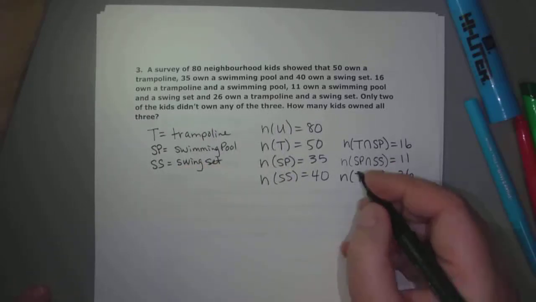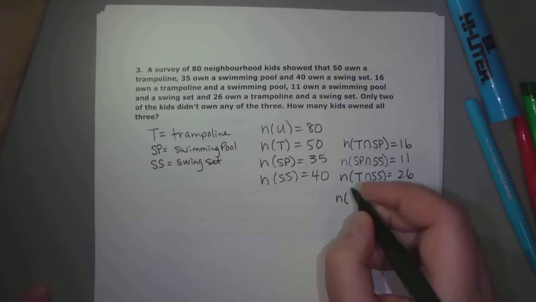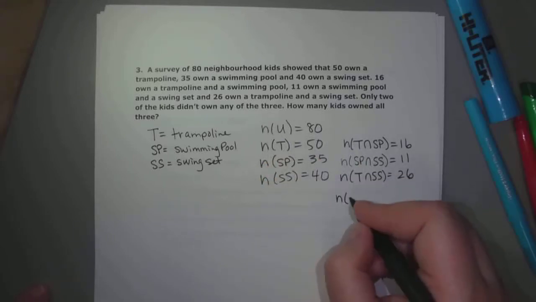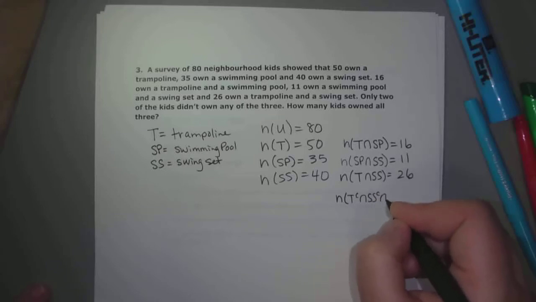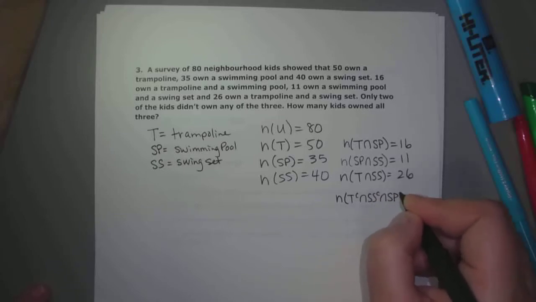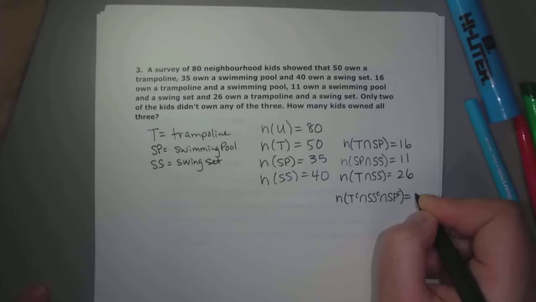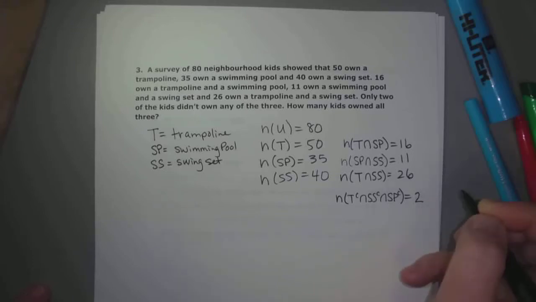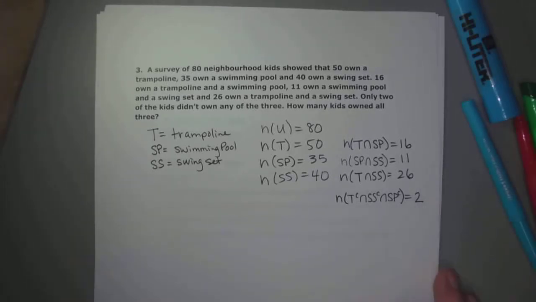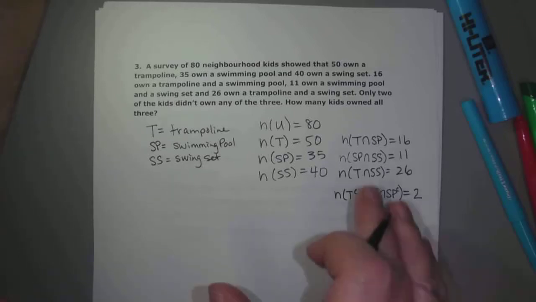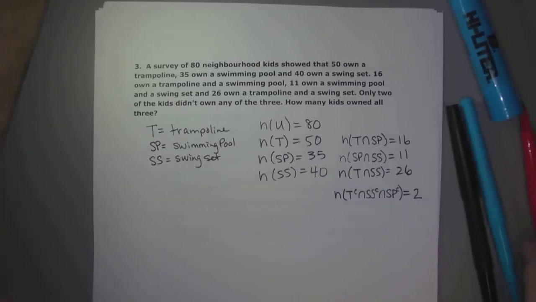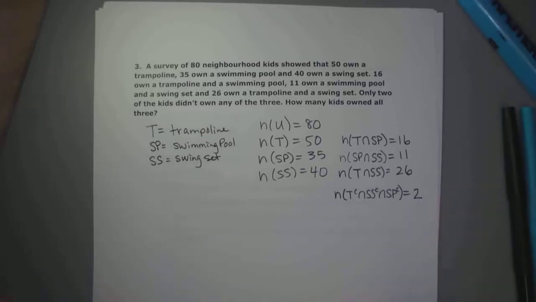So that's the outside. So didn't own any of the 3. So not a trampoline and not a swing set and not a swimming pool is 2. So the problem here is that we always need to know that very center. And so this counting formula is a little trickier for 3 sets.